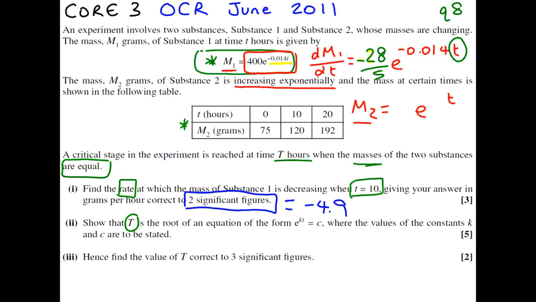Now we're forgetting that we could have something multiplied in front of the e, and we could have something multiplied in front of t. So we need to put those constants in just in case they're not 1, which they probably won't be. Now this is called your initial condition here, that t equals 0 when the mass of a substance is 75. So M2 is 75 when a e to the b times 0, which is 0, e to the 0 is 1, so a is 75.